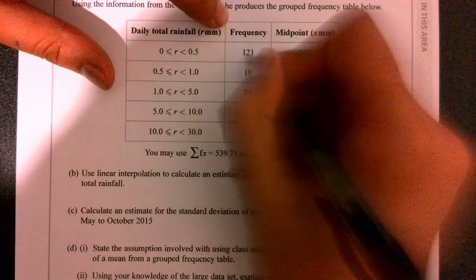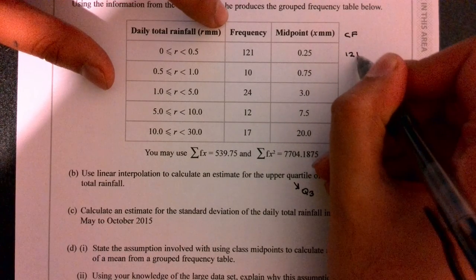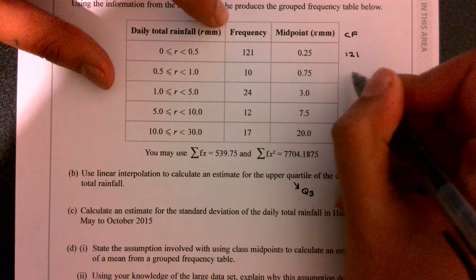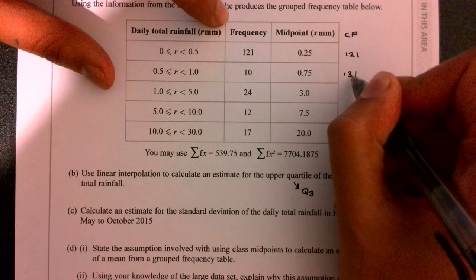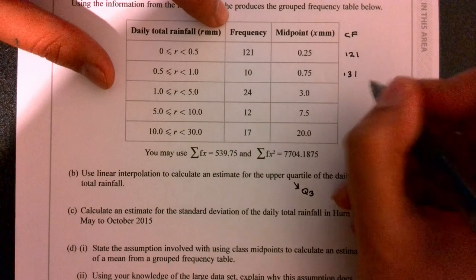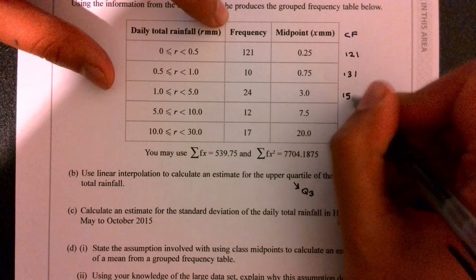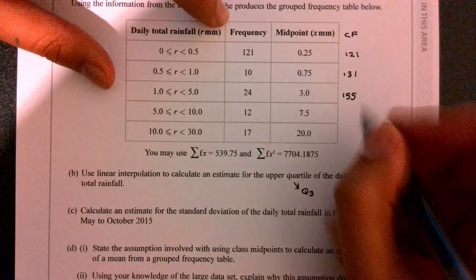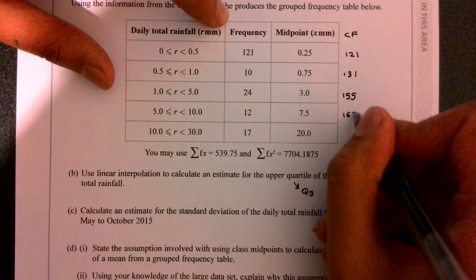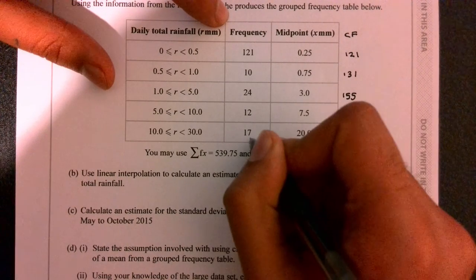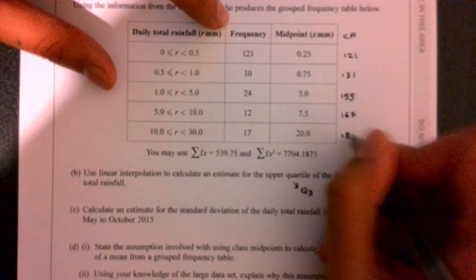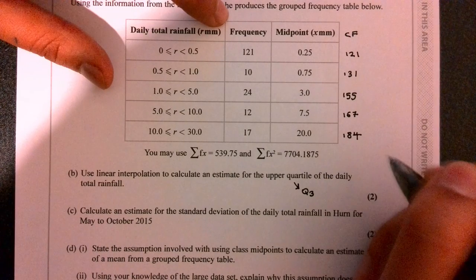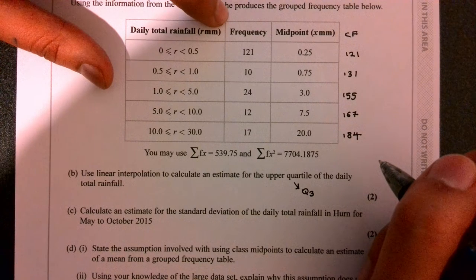We begin with 121. 121 plus 10, that's 131. 131 plus 24, that's 155. 155 plus 12, that's equal to 167. 167 plus 17, that's 184. Now, this tells us we have 184 pieces of data in total.